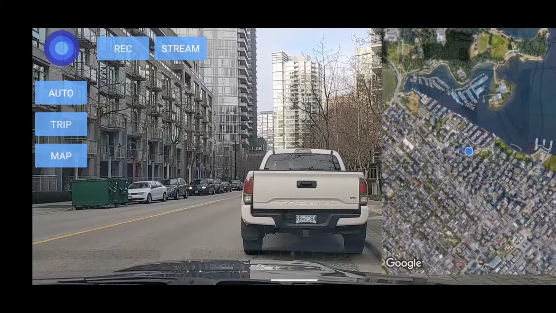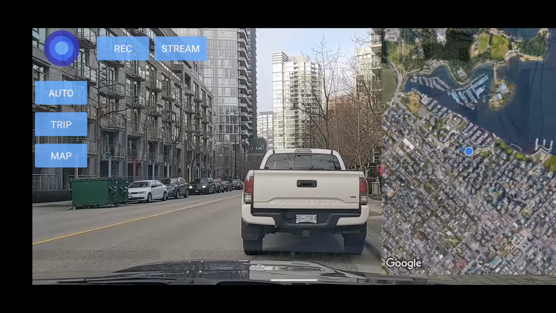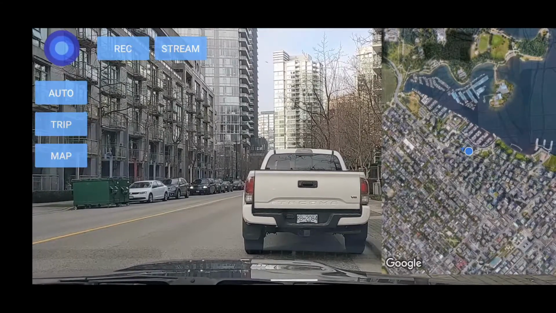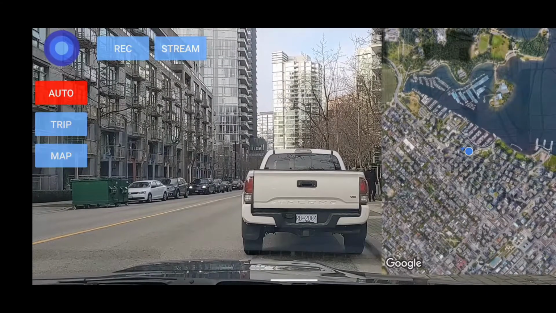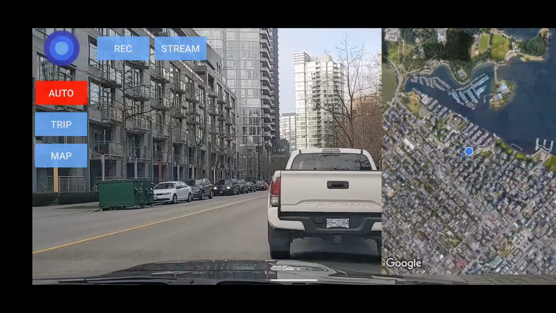How's it going, everybody? Just wanted to show you a quick demonstration of the base features of driver vision and track vision. We're going to put the device into auto mode and we're going to start our trip at about 15 kilometers an hour, 18 kilometers an hour.